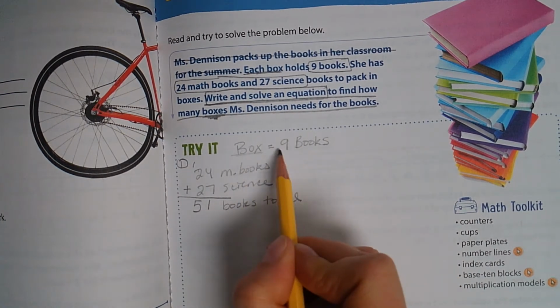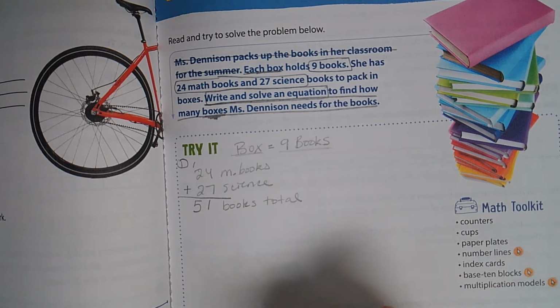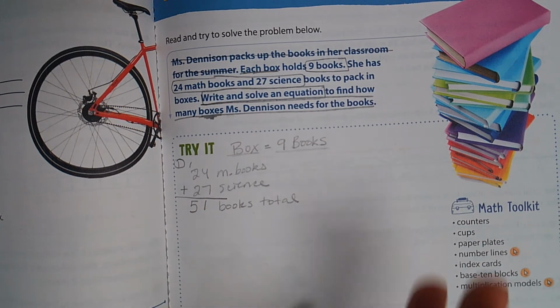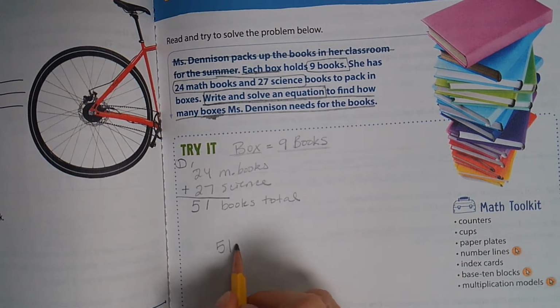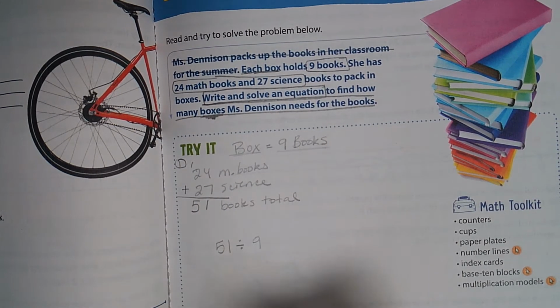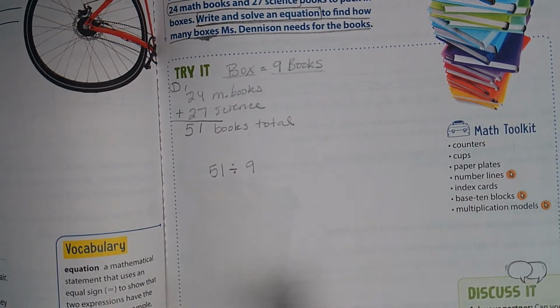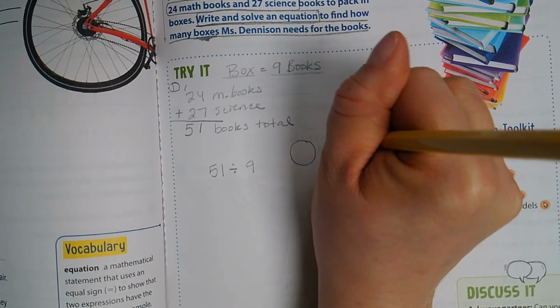And each box holds 9 books. So this means that I have to divide, because I have to put an equal amount of books in each box. So we're going to go 51 books divided by 9. And we have talked about how to divide before. You could draw your 9 circles.